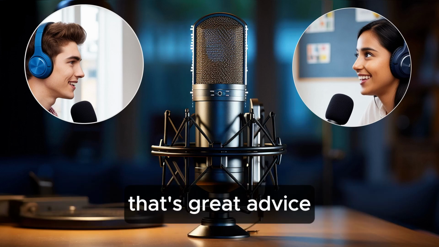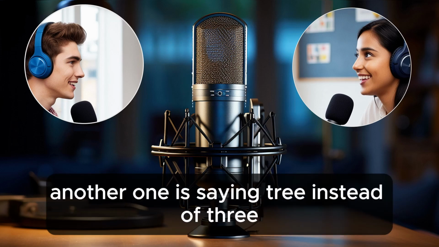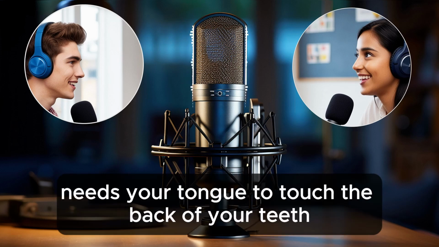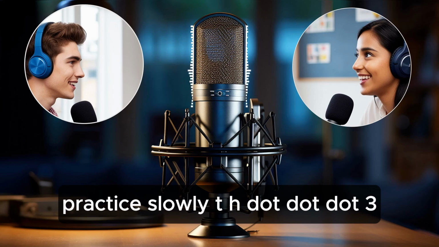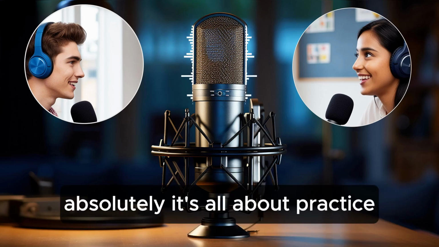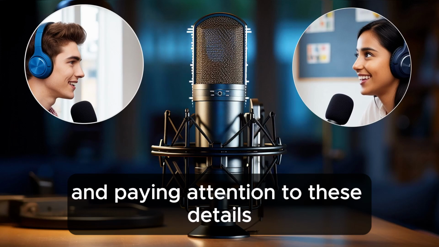That's great advice. Another one is saying "tree" instead of "three." Yes, that's tricky. The TH sound needs your tongue to touch the back of your teeth. Practice slowly. TH... three. These small changes can make a big difference. Absolutely. It's all about practice and paying attention to these details.